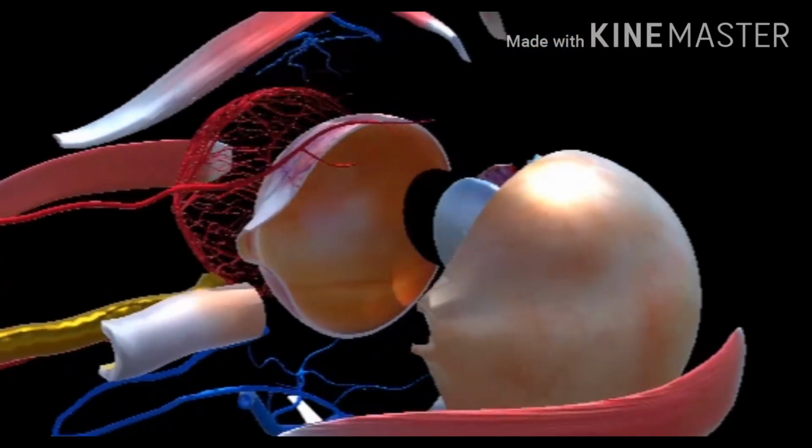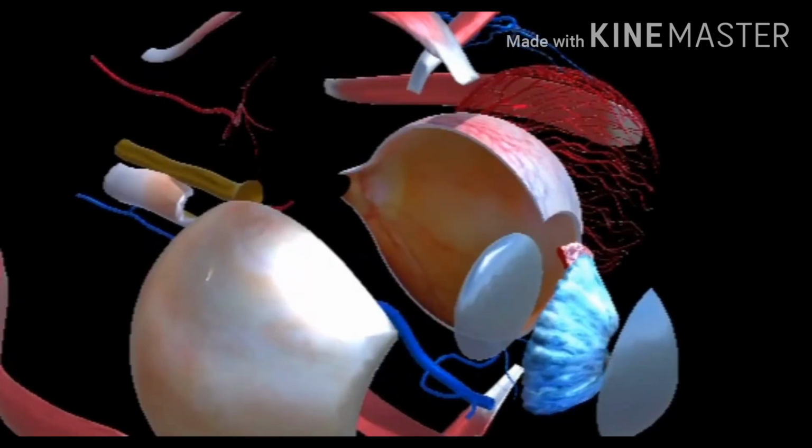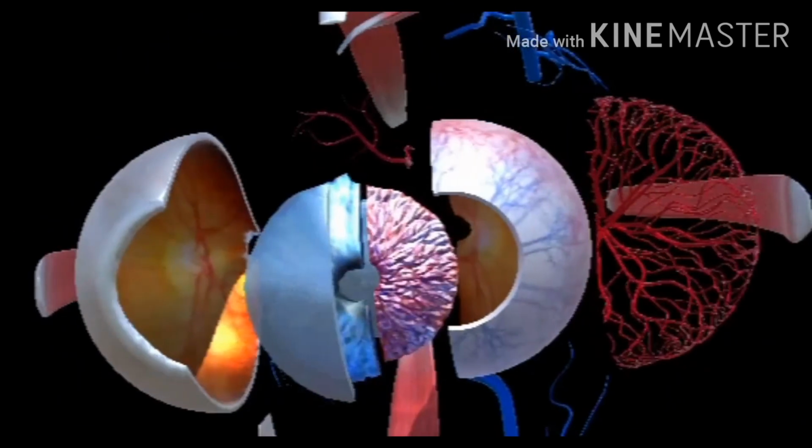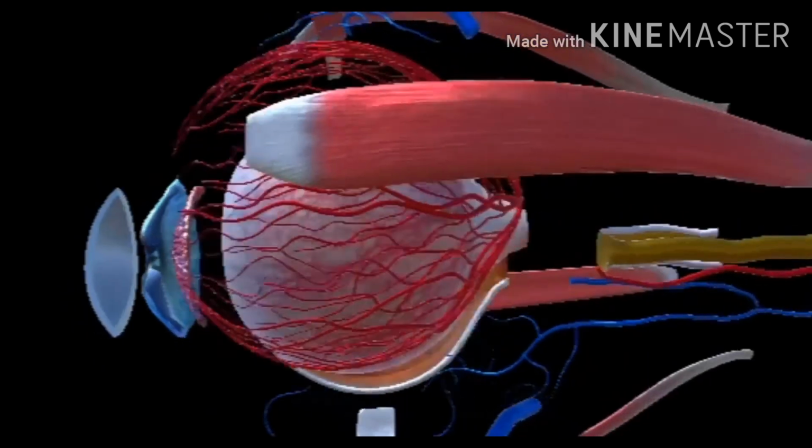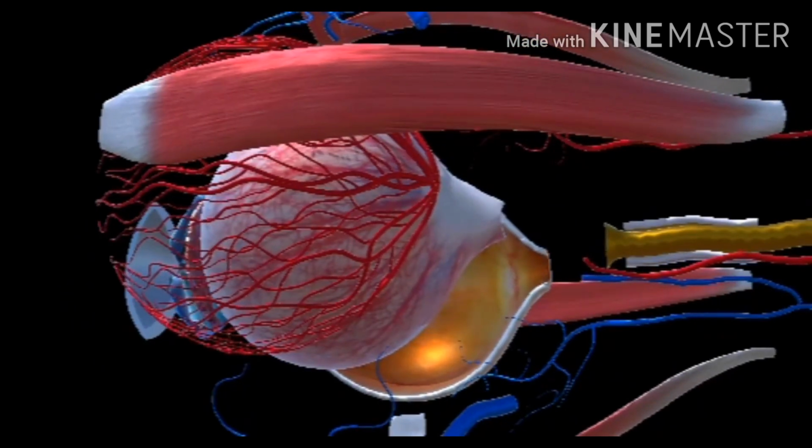So this is the first part of our chapter number 11, and today we have discussed only the eye, and next we'll be dealing with all the next properties and topics that are related to chapter number 11.